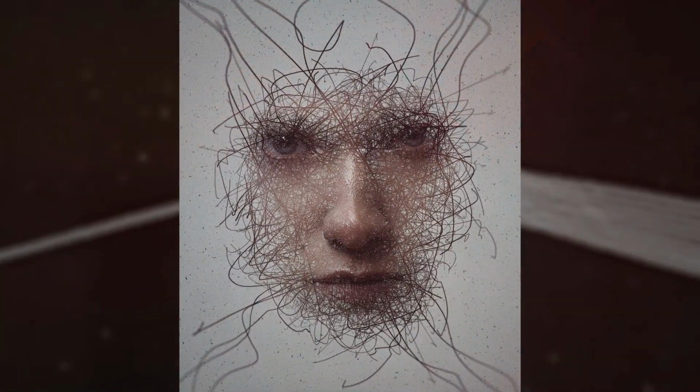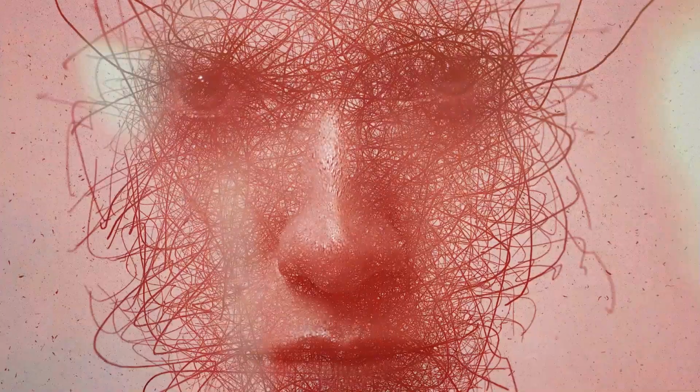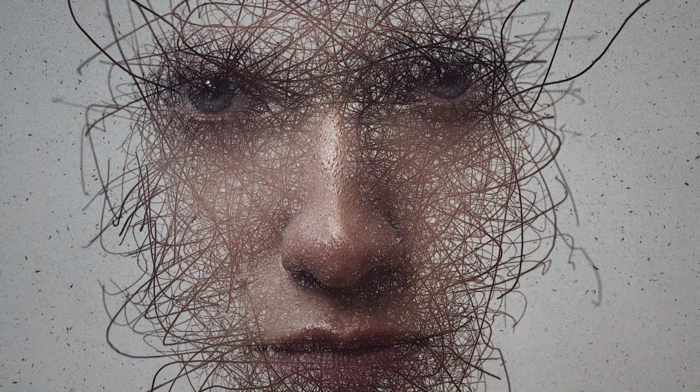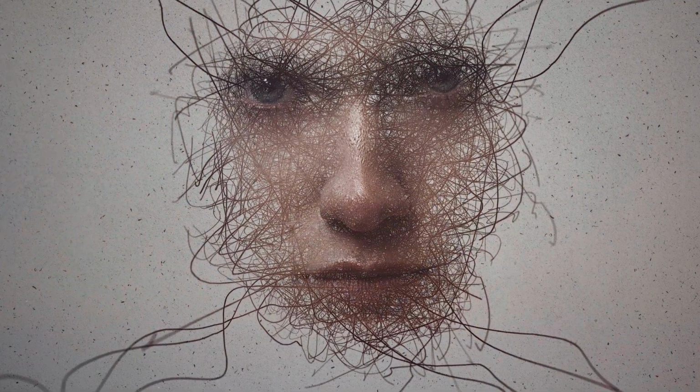Hello everyone, in today's tutorial we'll see how to create this chaotic lines effect using Adobe Photoshop. Alright, so let's get to it.